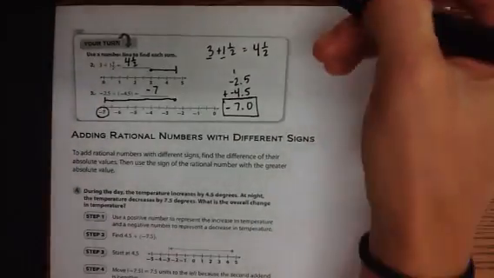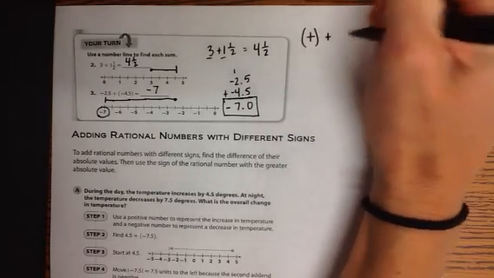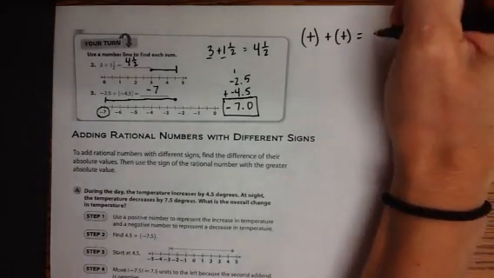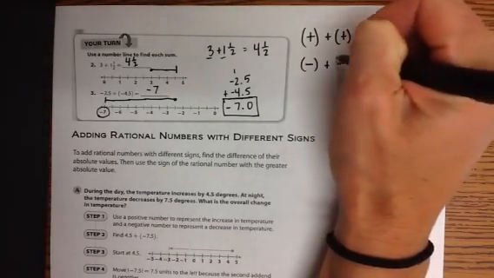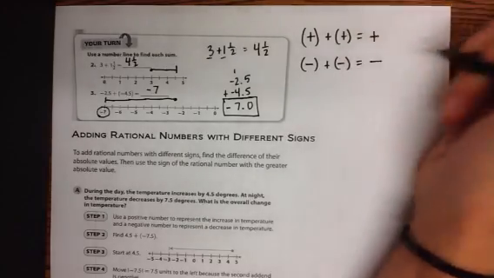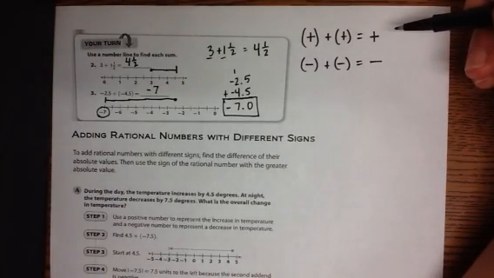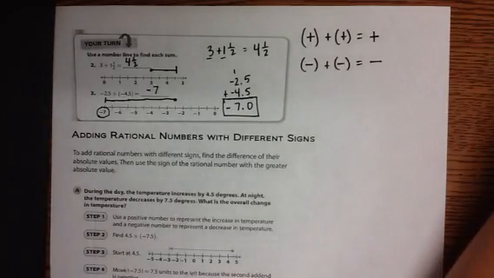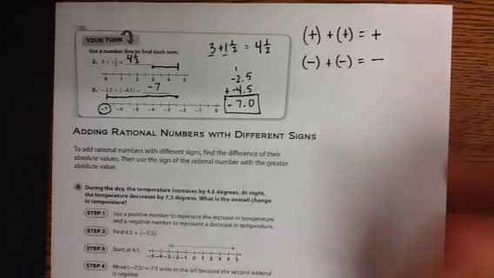All right, I'm going to write a couple rules down here to see if you've noticed this being true. A positive plus a positive is always going to equal what? A positive. A negative plus a negative is always going to equal a negative. So if you have two positive numbers, your answer will always be positive if you're adding them. If you have two negative numbers, your answer is always going to be negative if you're adding them. Okay, so keep that in mind as you're working through. Positive plus positive equals positive. Negative plus negative always equals a negative.